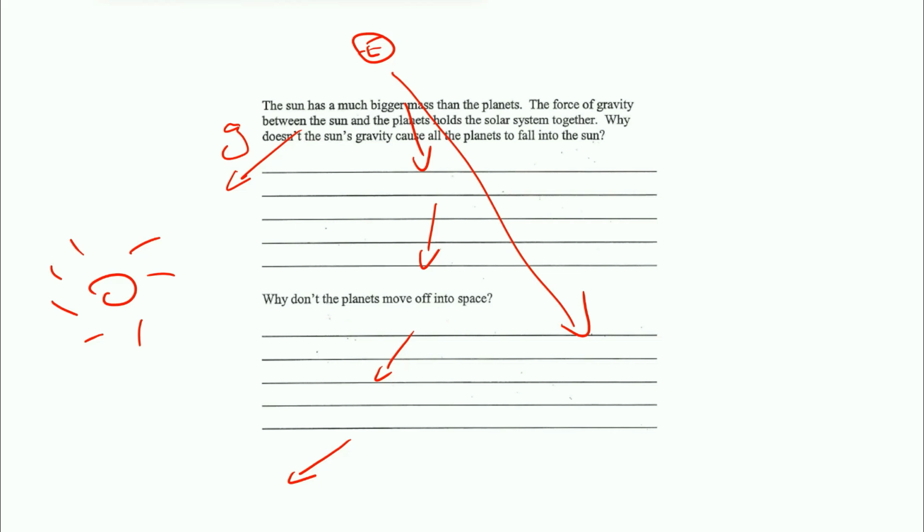Now, if gravity were stronger, the Earth would spiral into the sun. If gravity were weaker, the Earth would spiral outwards away from the sun and eventually be gone. But luckily for us, there's a nice little balance between the Earth's forward motion and gravity towards the sun, so it just keeps going around and around quite nicely.